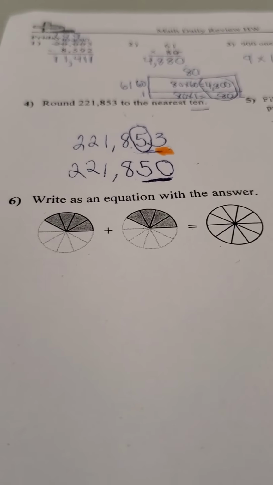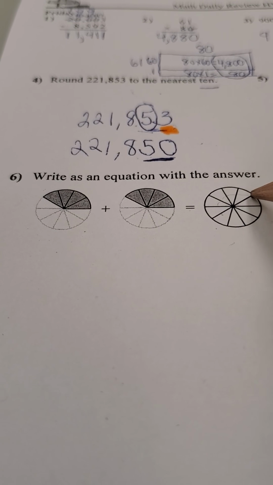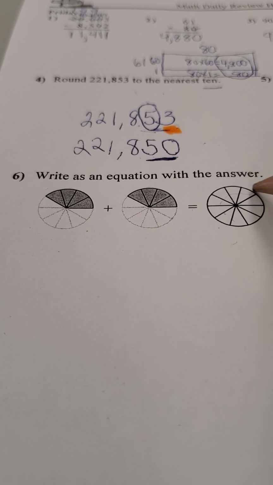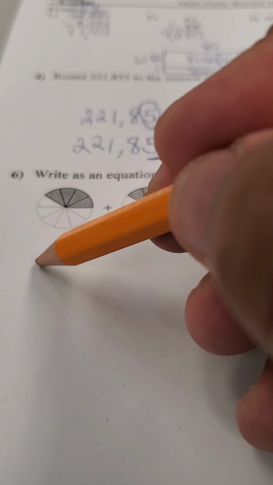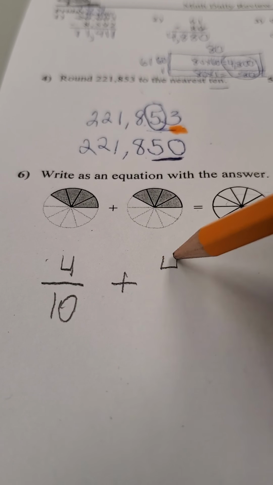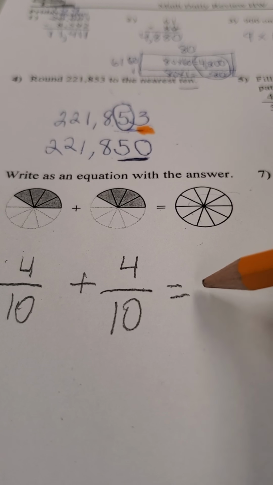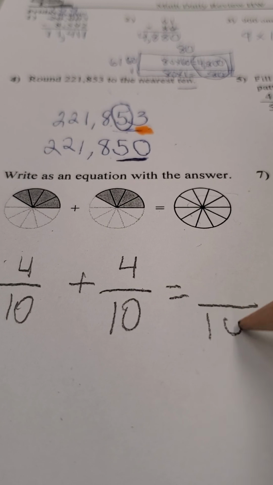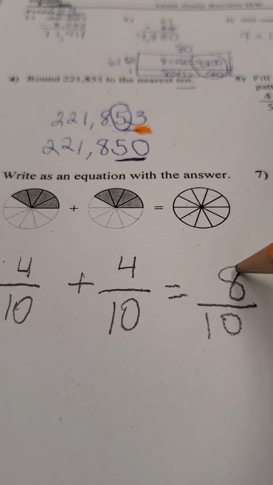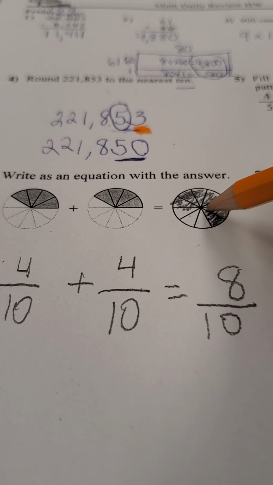All right, number 6, same thing. You want to remember to count how many parts make up the whole. Well, this is 10 parts. So this is 4/10 that's shaded in, plus another 4/10 that's shaded in. So when you add fractions, the bottom number stays the same because that's the size of your piece. So you have 8/10. And then you shade in as neatly as possible. 8 out of 10.